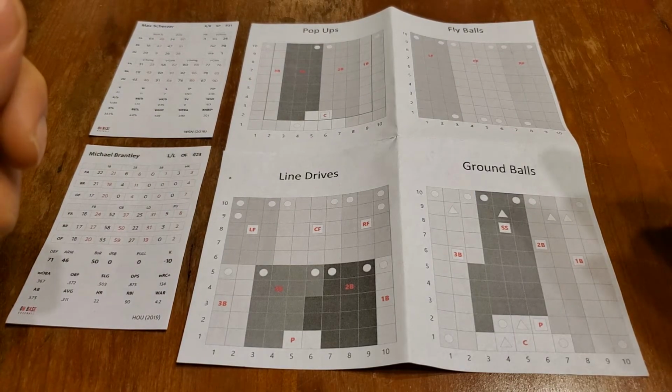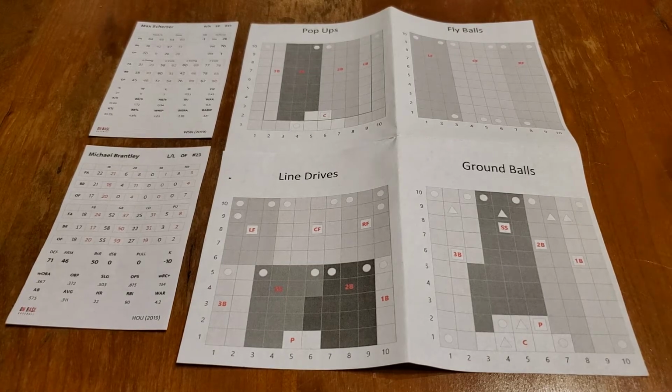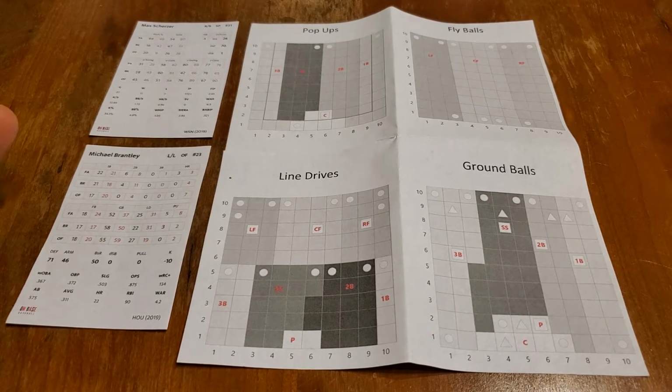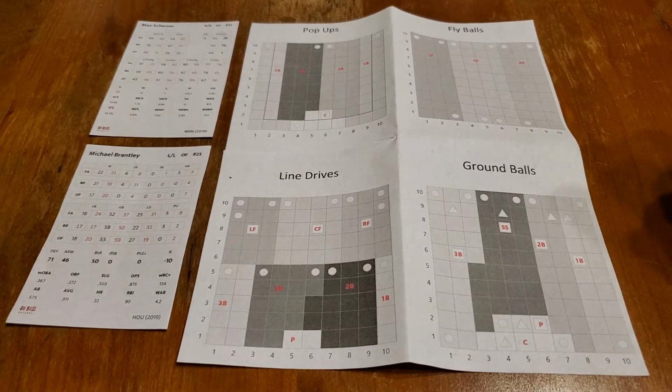And in this video, I'm going to show you the newest version, which is On Base Advanced. We just released the 2019 All-Star teams, so you can try those out. They're only $5, and so hopefully it's a price that everybody could afford to be able to try out this revolutionary new tabletop baseball game.